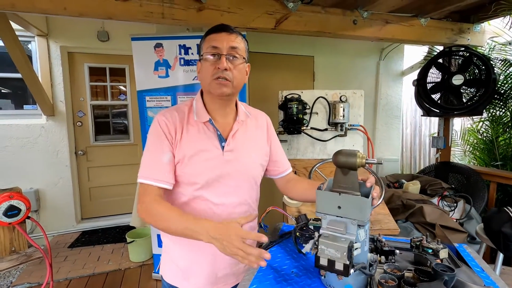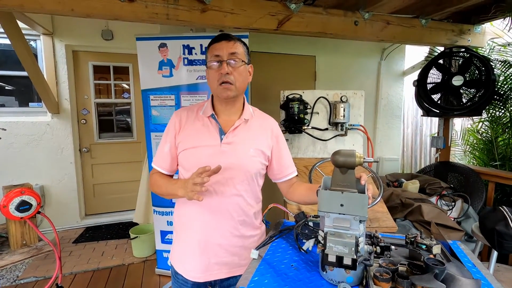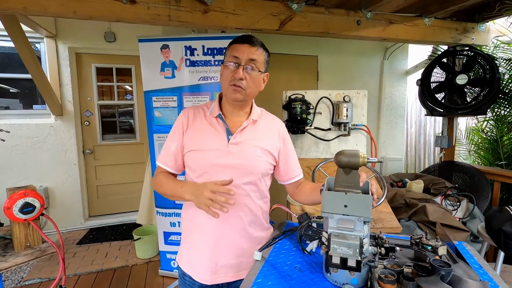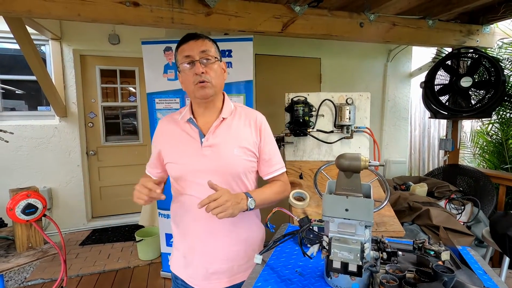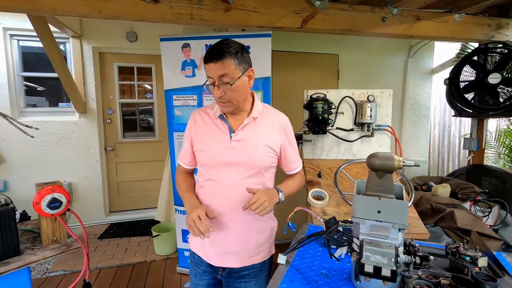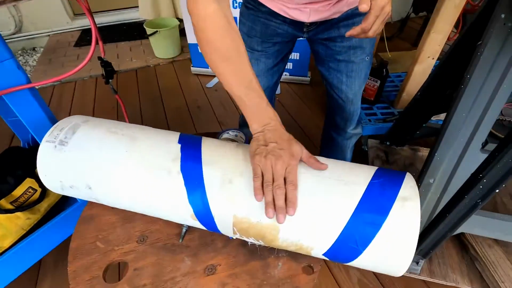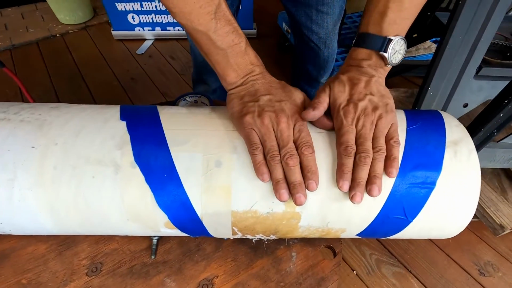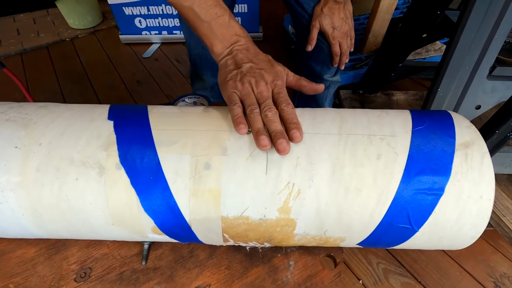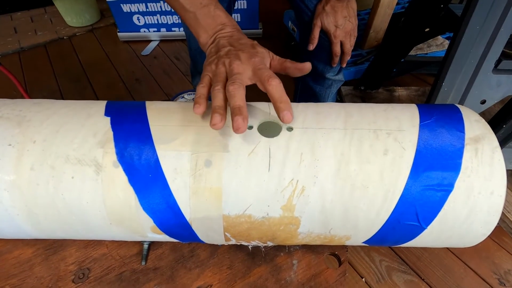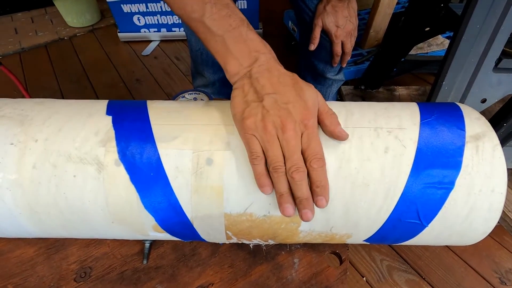This is the typical unit of the bow thruster, and right now we are going to start with the procedure to connect this unit on the boat. The first step is to clean this area and protect this area. Suppose that we don't have the hole. Right now I am going to explain the procedure to make those drills, those holes.